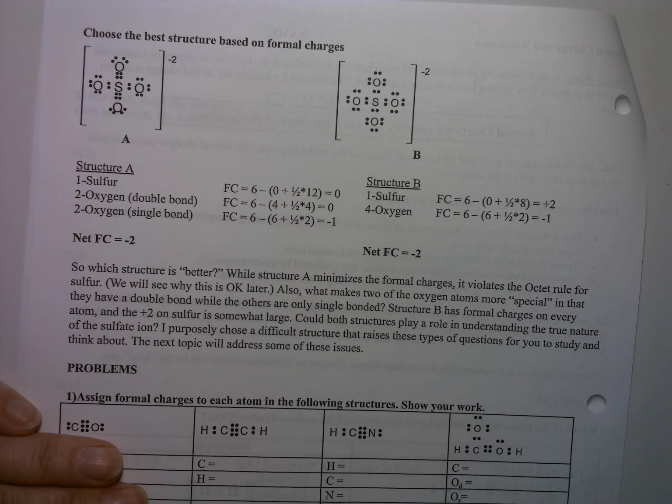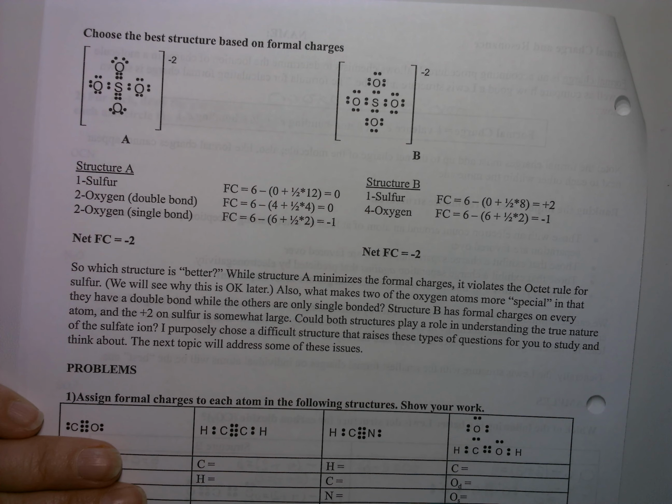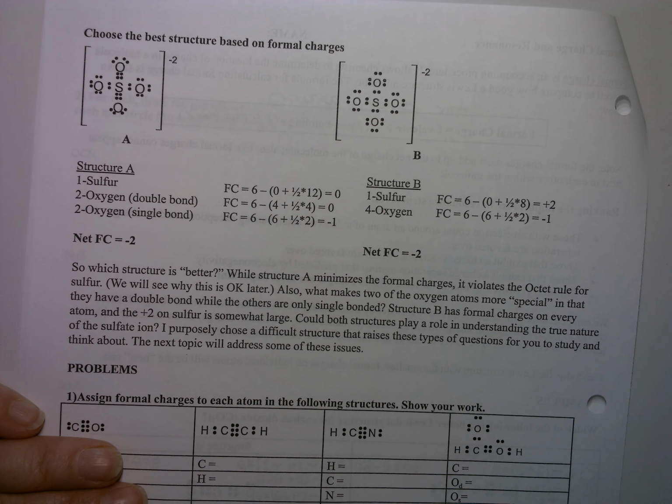Okay, so I want to be clear about something. The hardest part about this is remembering the formula. Once you remember the formula, it's not, remember what I said, every problem on this test is not a challenge to do the problem. It's a challenge to say, do you understand the concept and how to do the problem? Okay?